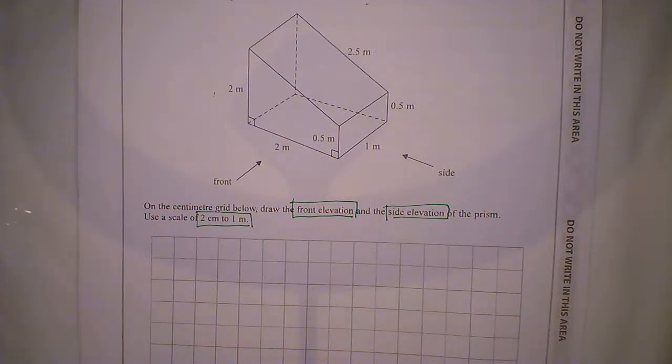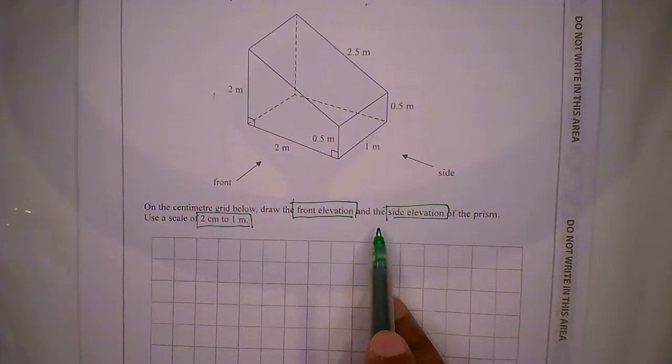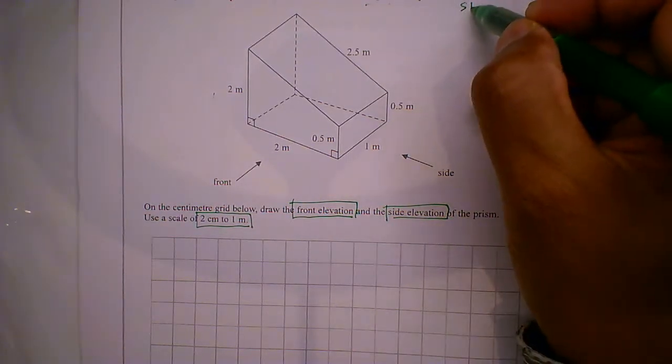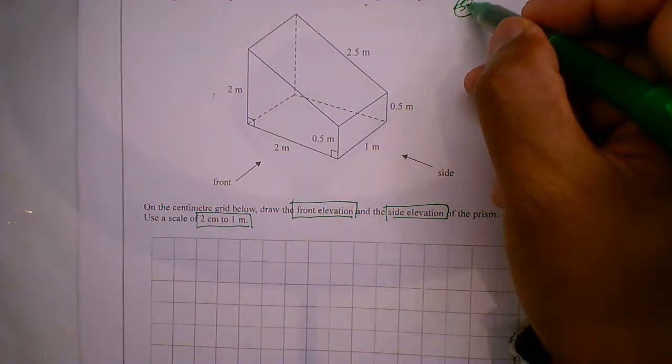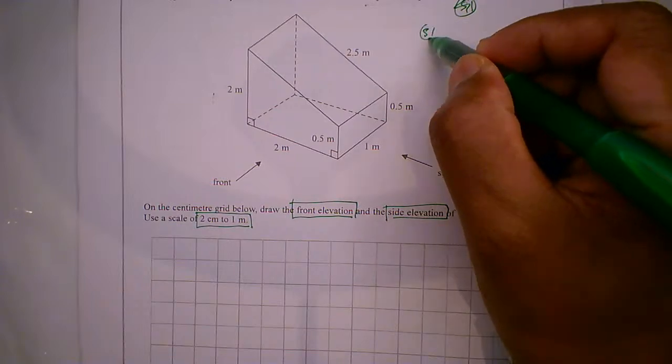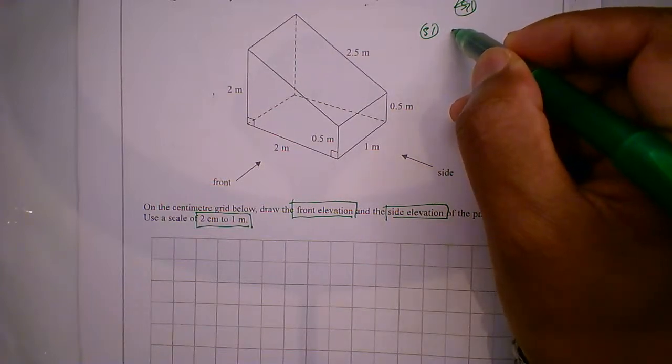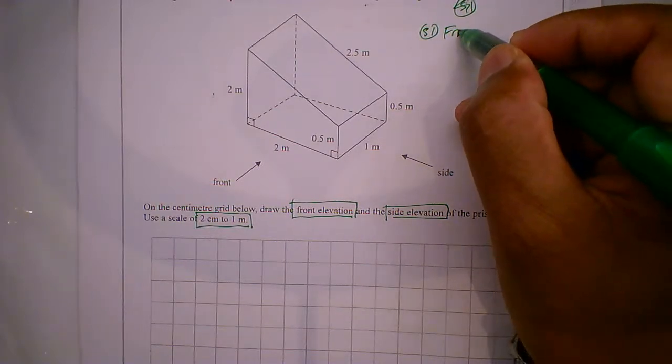So first of all, step 1 is we need to identify the front elevation and the side elevation. I'll write it here so you can see. Step 1, front elevation.